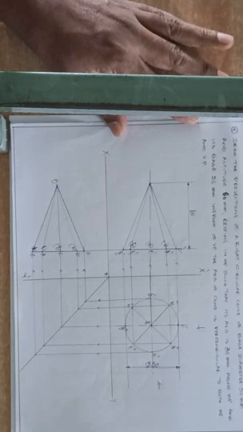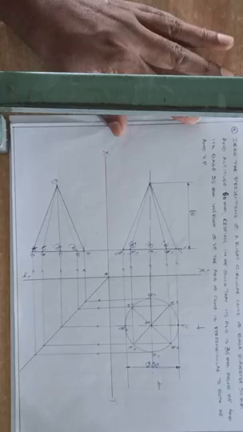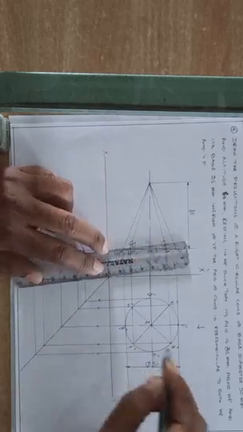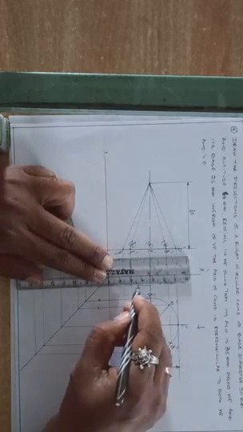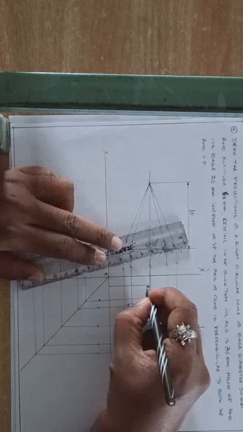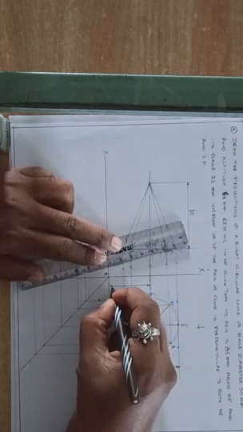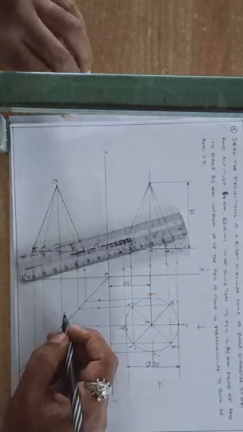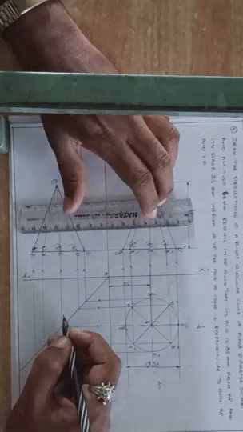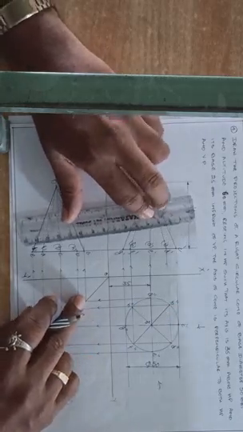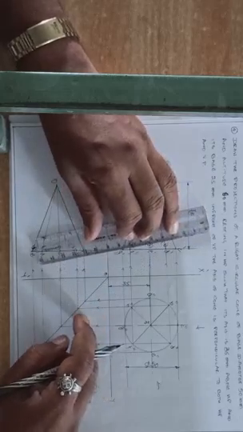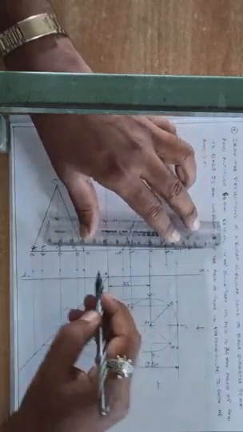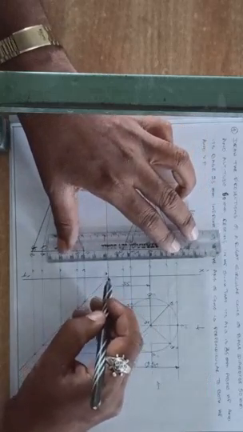And here again you have to show the dimensions, because it is given: the center is how much distance? 35 mm above HP. And the base is in front how much? 25 mm in front. That means not the axis, the base distance.